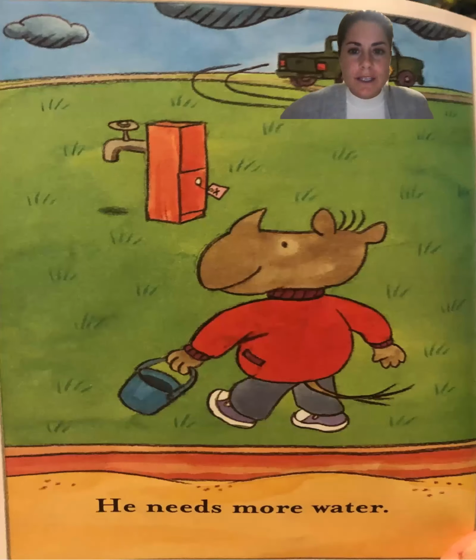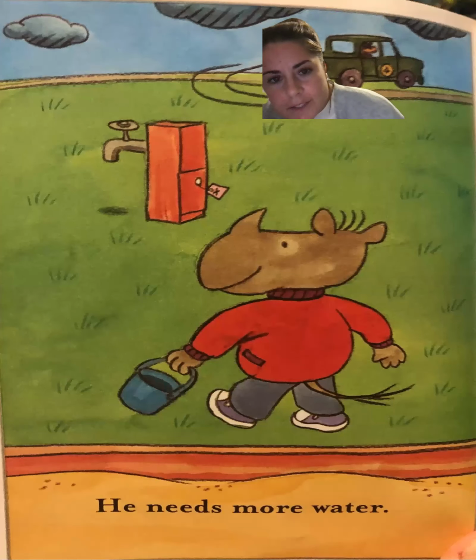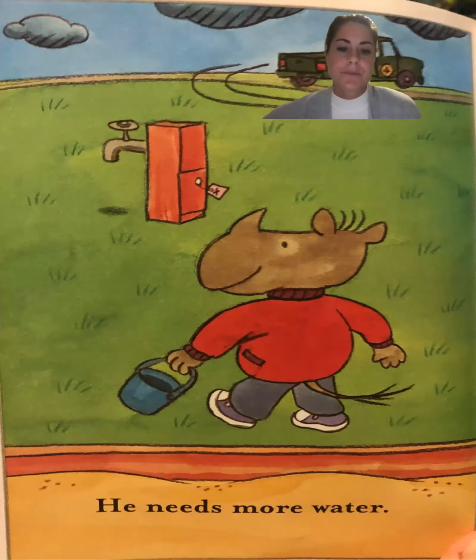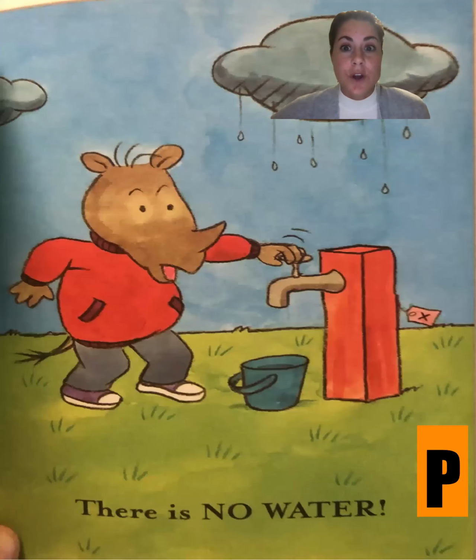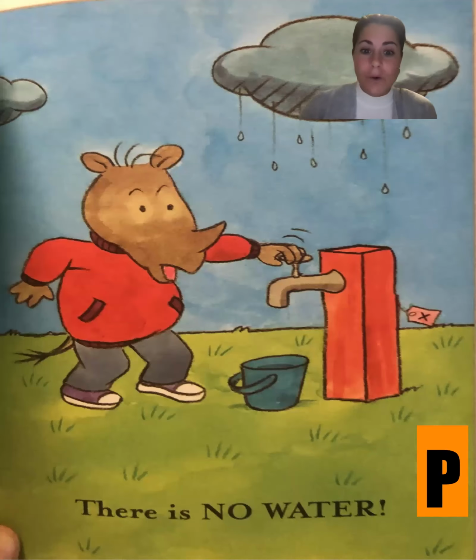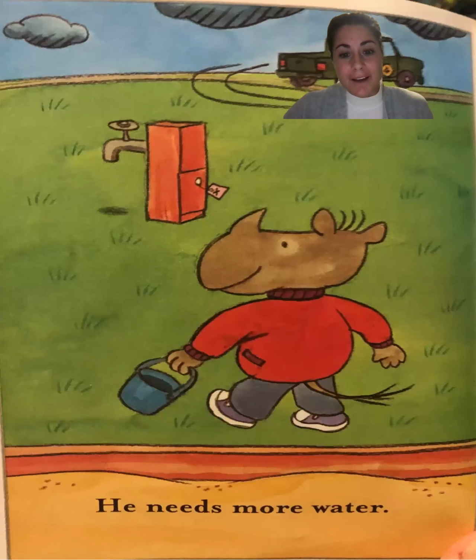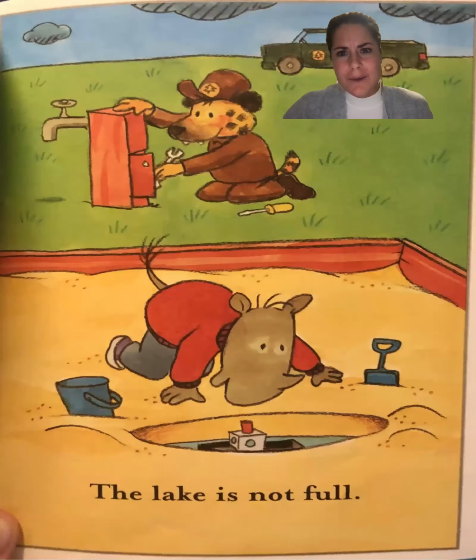Okay. Oh, can you see? I'm kind of in the way here, but it looks like the worker drove away. The clouds are getting grayer, but the worker drove away. There is no water. Oh, I put a P there because that's a problem. He needed the water to fill in the hole, and now there's no water. Why is that? Why is there no water? Well, if you think about it, right? Why is there no water?